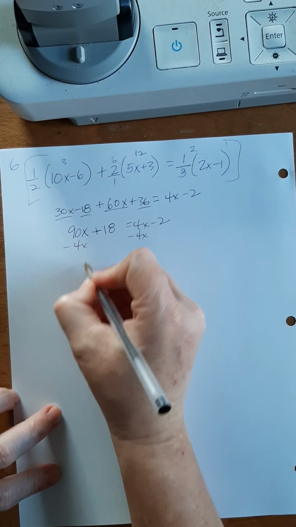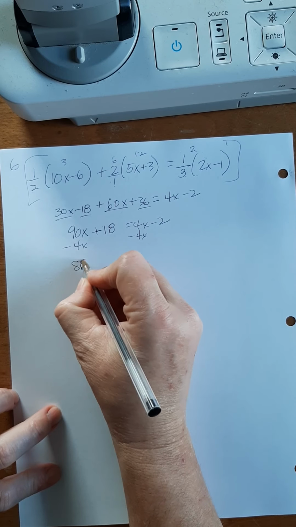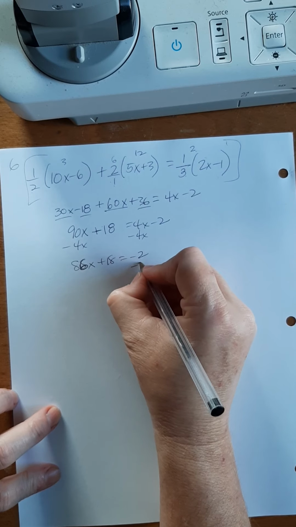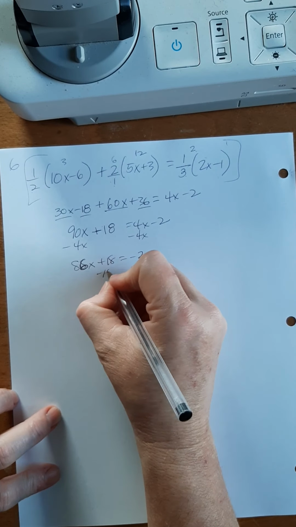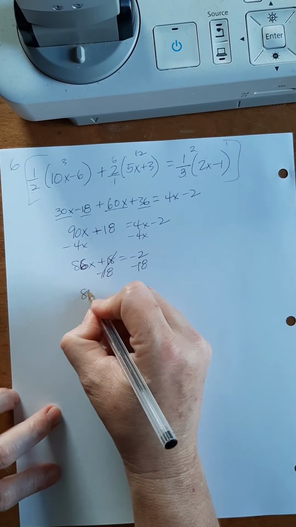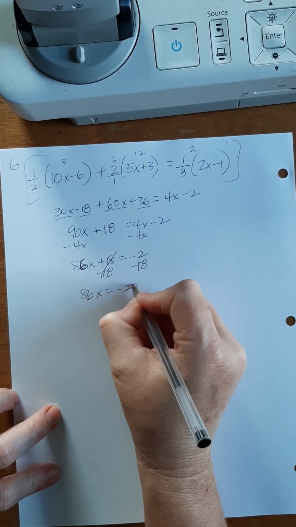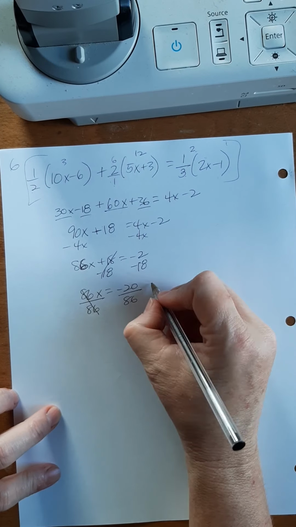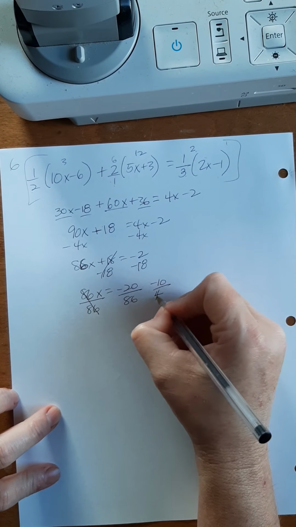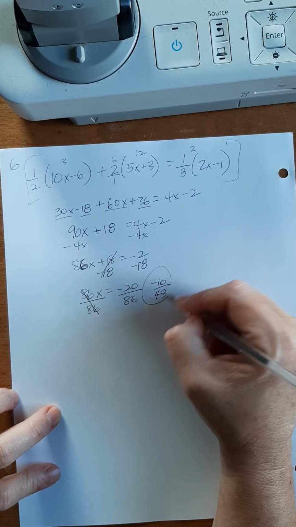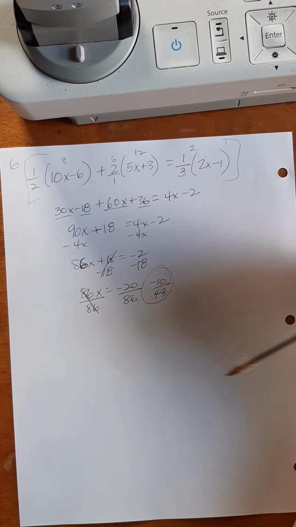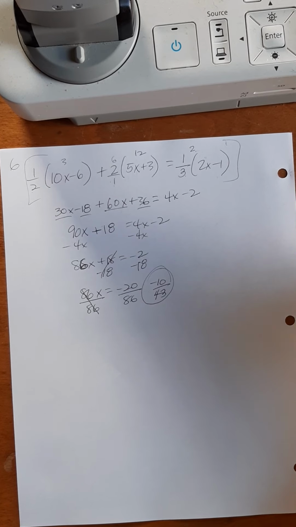Bring over the x's. So 86x. Subtract the 18. Well, it's not going to come out even, but we'll be able to reduce it. Negative 20 over 86. Well, we know 2 goes in there. It's about as low as we can go. Yep, so that's a messy fraction one if you ever had to deal with it.